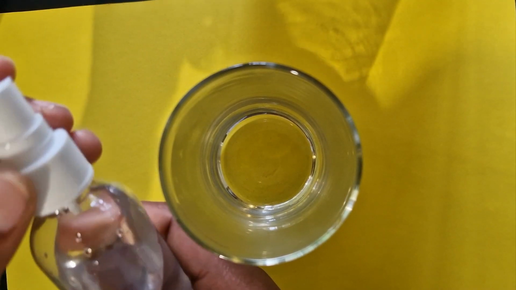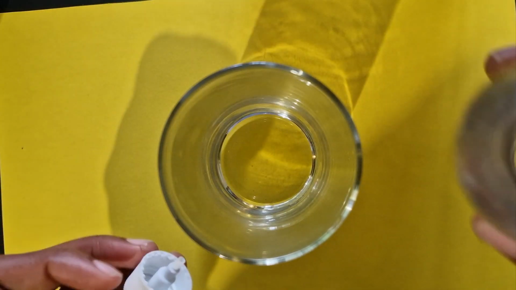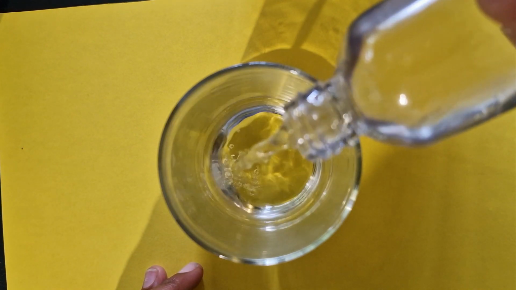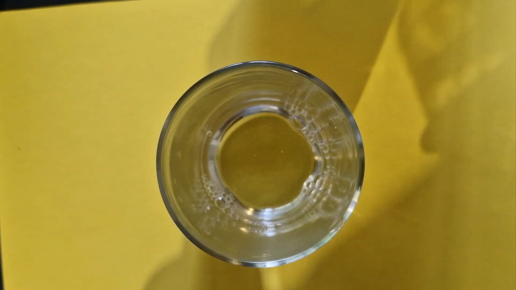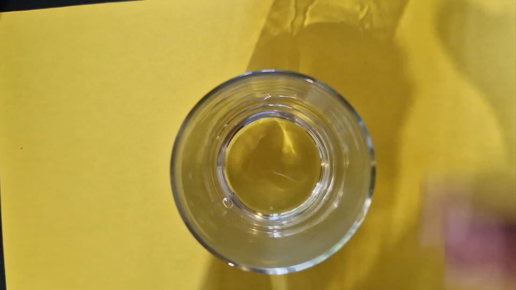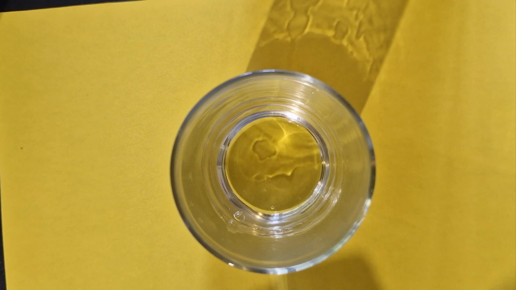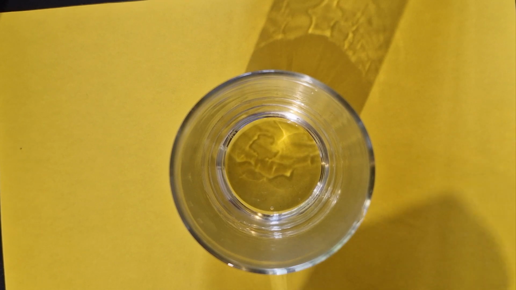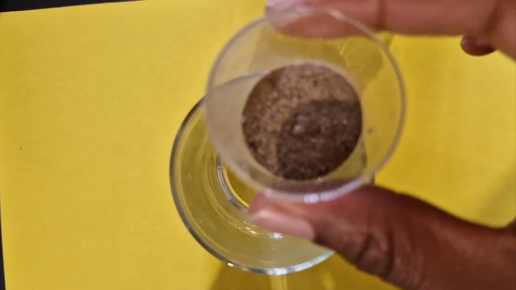So the first thing that I'm going to do is to pour this water into my glass. I don't need a lot, so it's not even half of the glass. Okay, and then what did they say they did next? After that, we're going to add sand. So here's my sand.